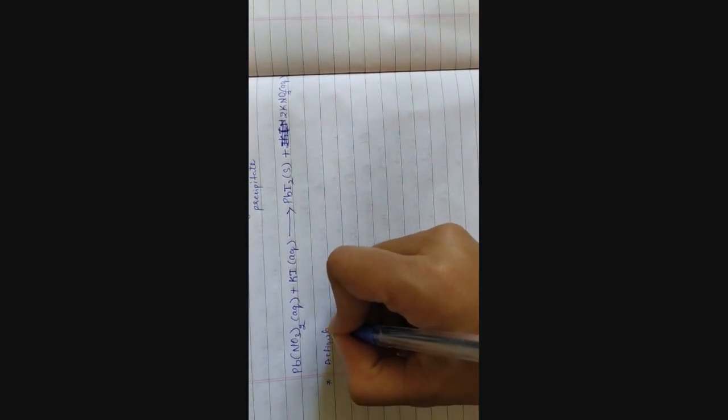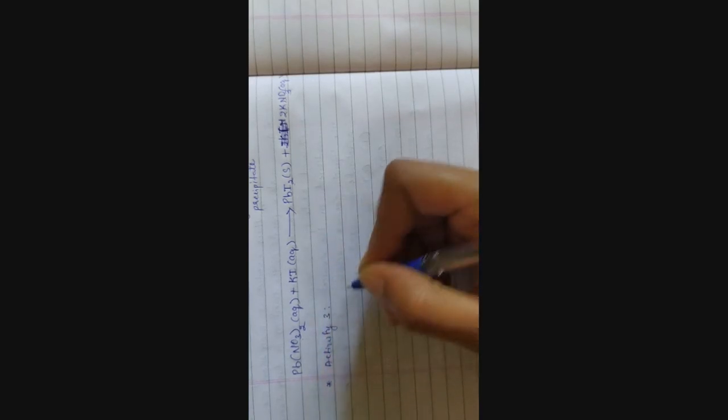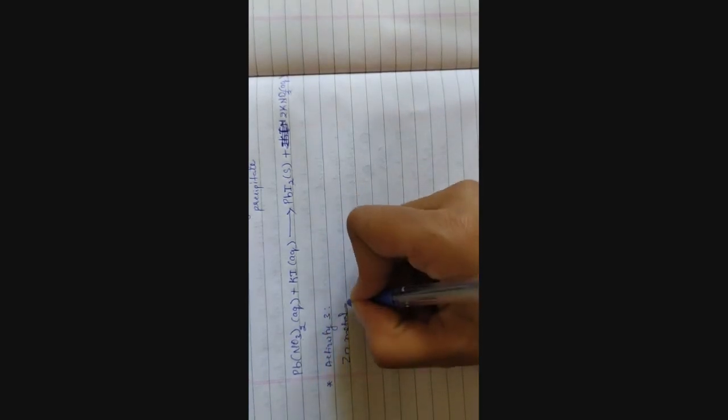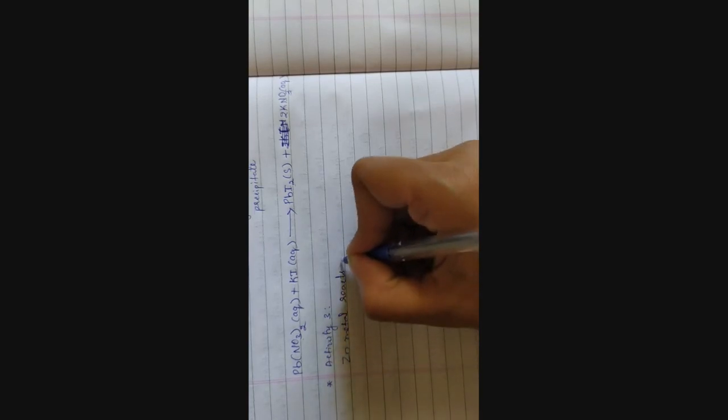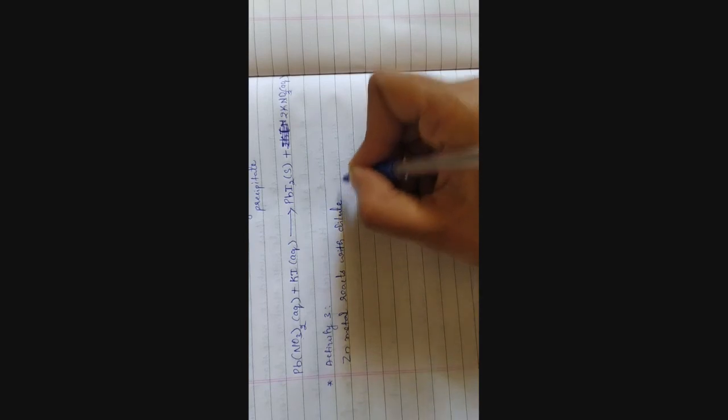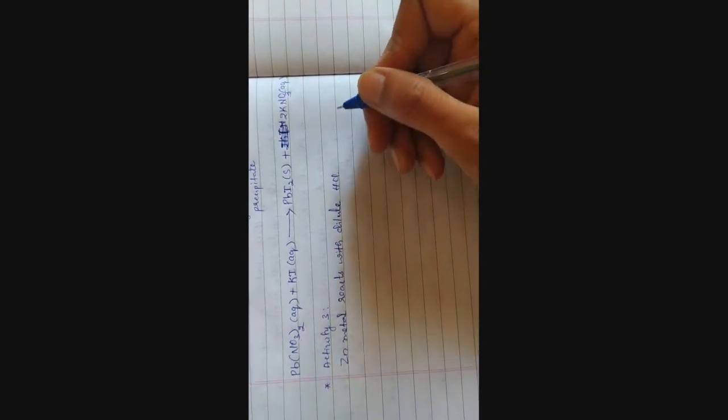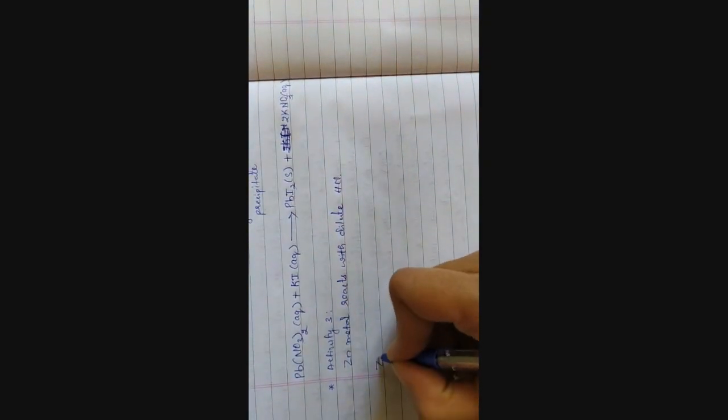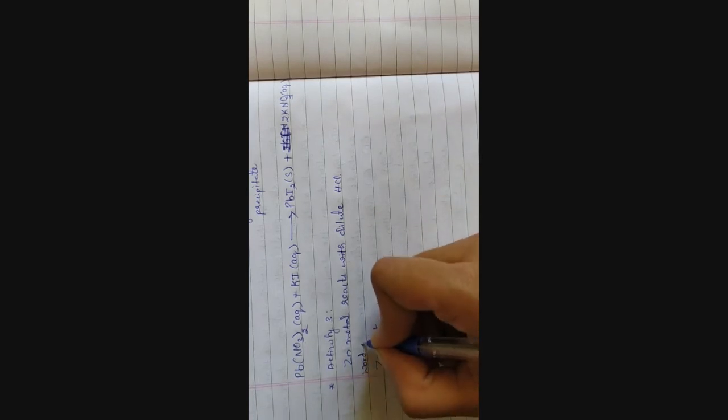Next, one more activity. In activity 3, zinc metal reacts with dilute HCl. Here, first we will write the word equation.